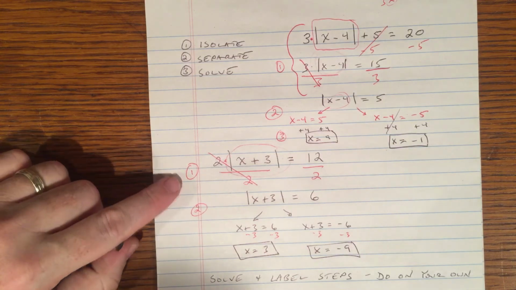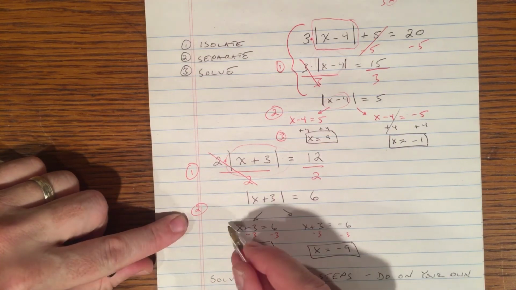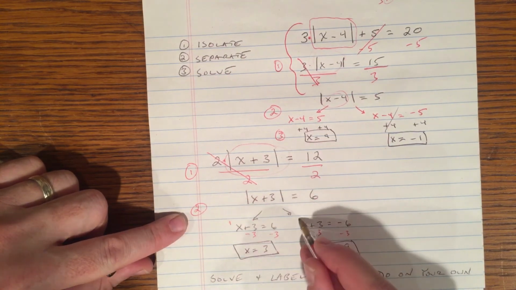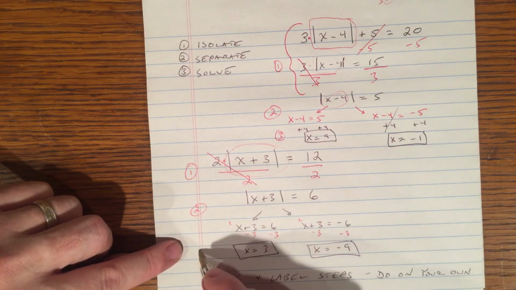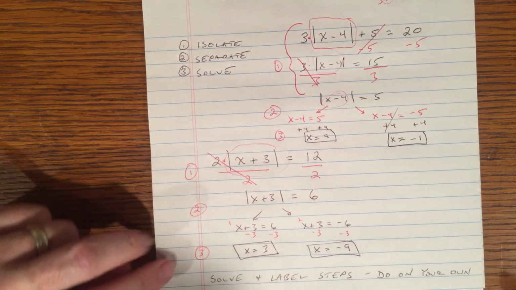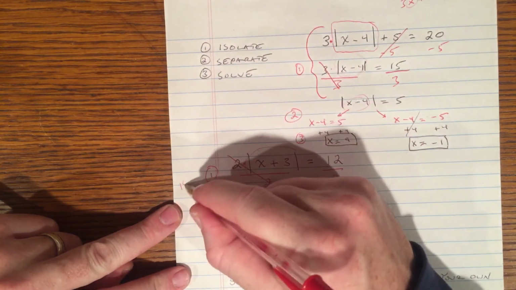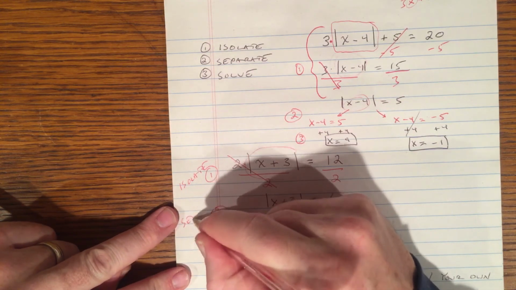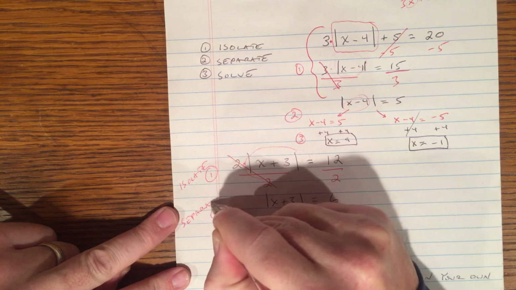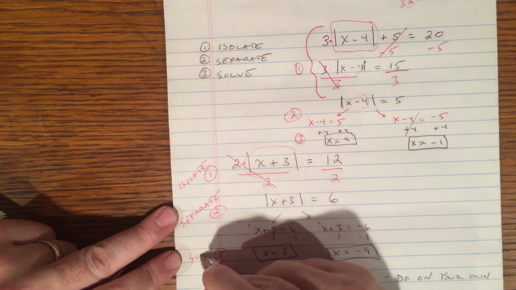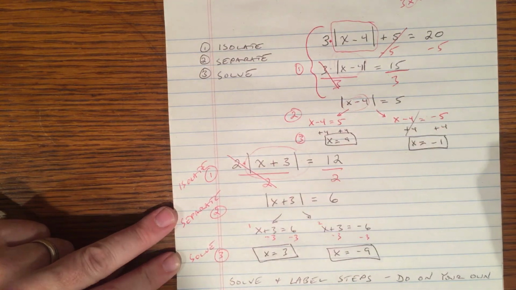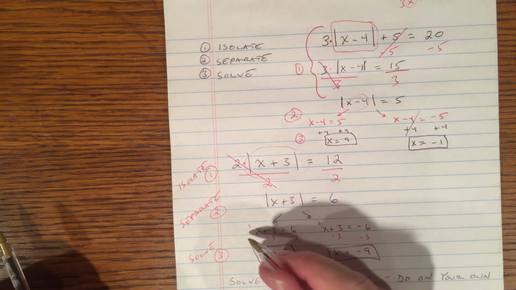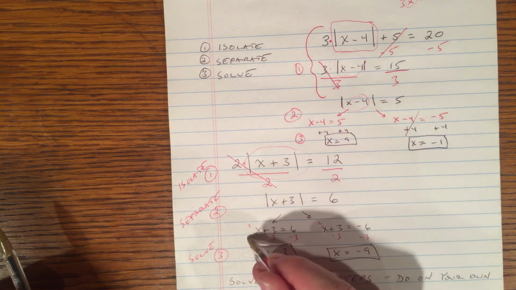So I isolated, I separated it into two equations. Here's one, here's the second one, and then my third step was solve both equations. So that's that: isolate, separate, solve. Okay, so here's where I'm doing each one of these.